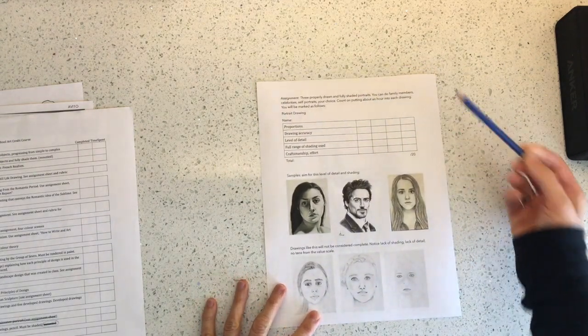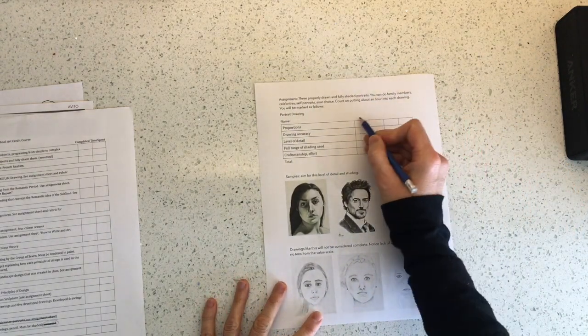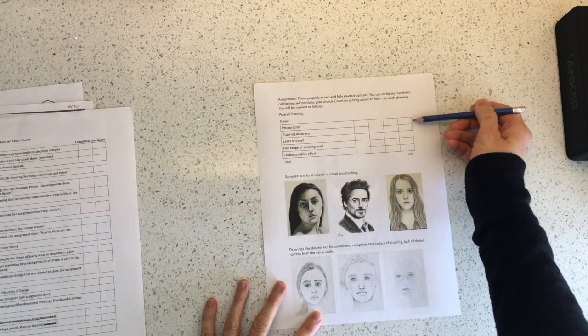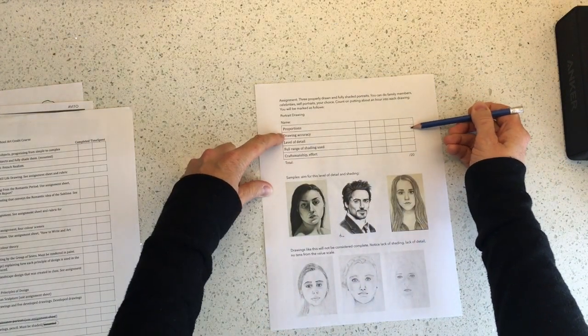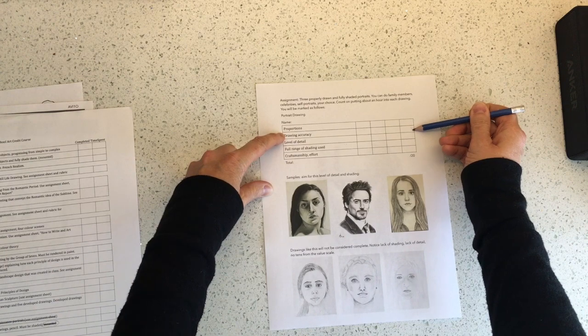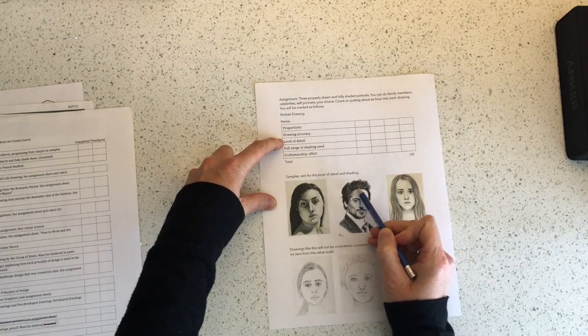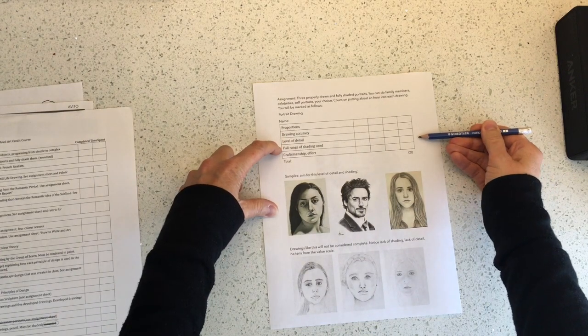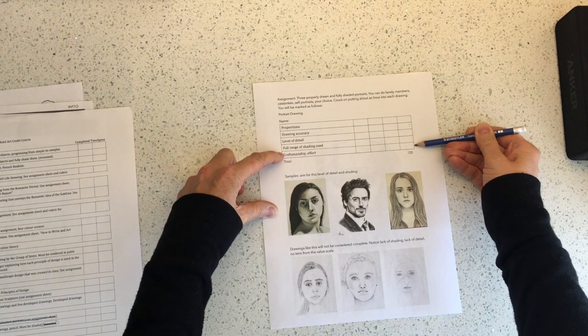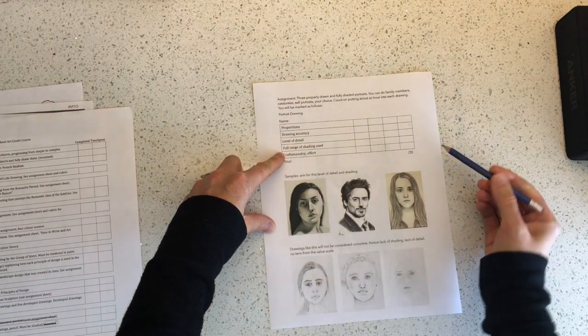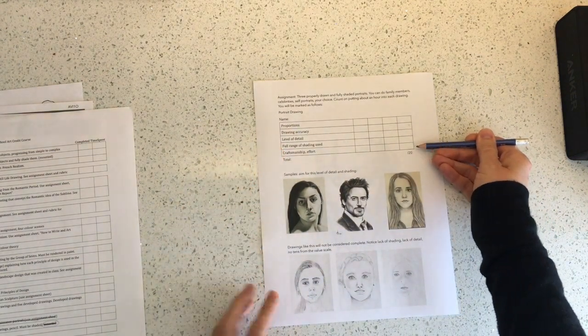So you're getting marked out of 4. So either 1, 2, 3, or 4 for proportions. For accuracy, so does it look like a person, not a potato? Level of detail, like did you skip all these beautiful details or did you actually draw them? Full range of shading, and then just how beautiful craftsmanship and effort is, just how beautiful it looks at the end.